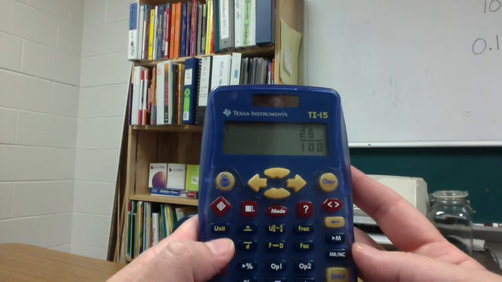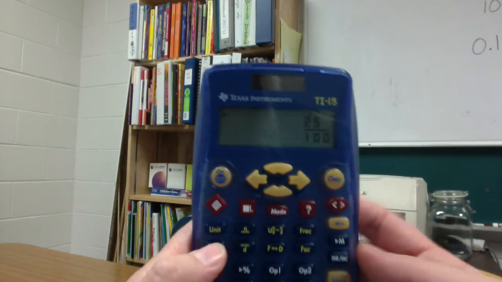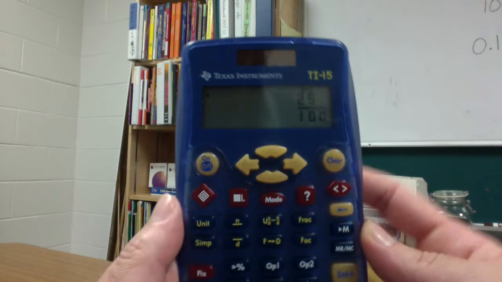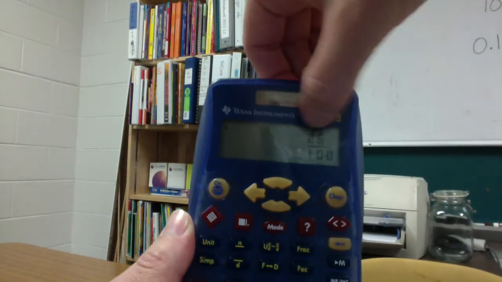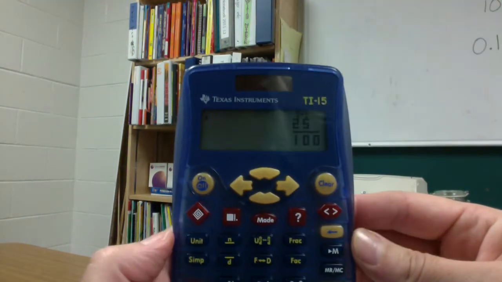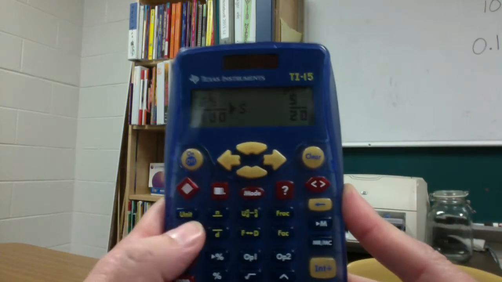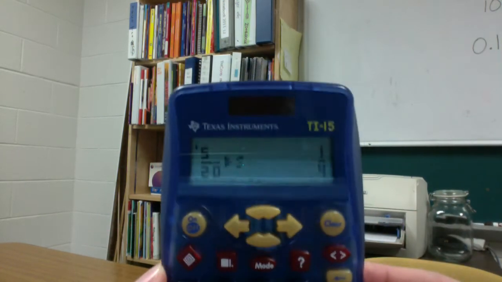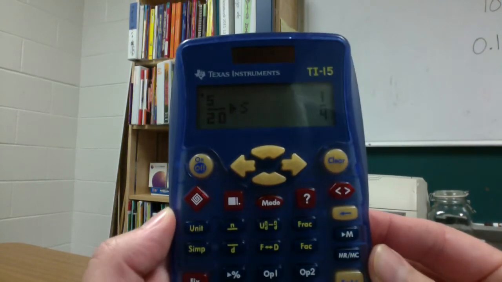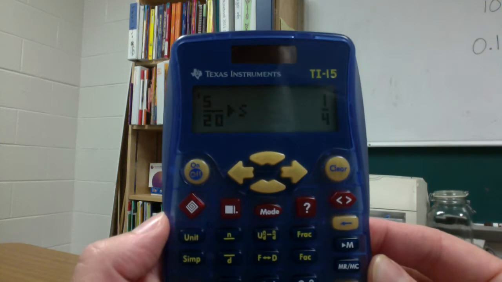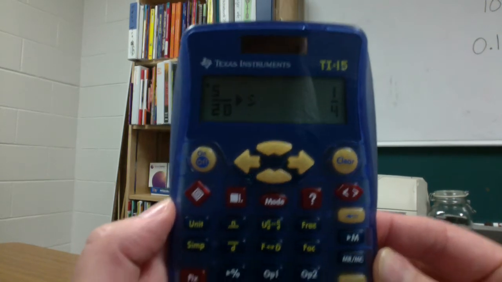So to get that back to 1/4, remember 25 hundredths will simplify. I know that because it's got above the fraction that capital N over capital D. So if I hit simp enter until that's gone, simp enter, there you go. I'm back to 1/4. So 25 hundredths as a decimal is equivalent to 1/4 as a fraction.